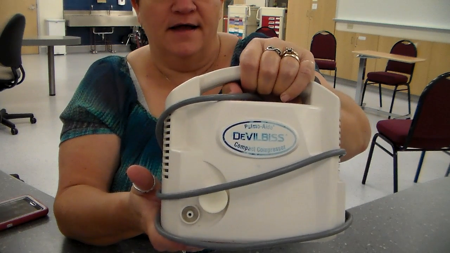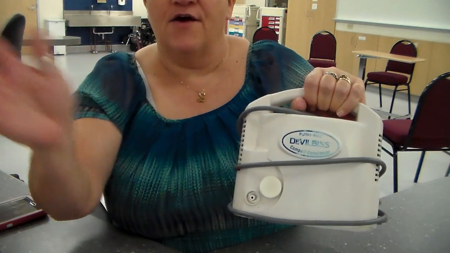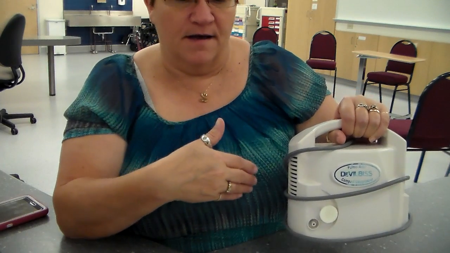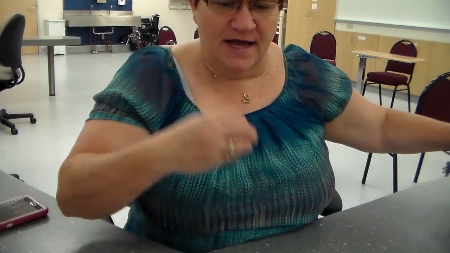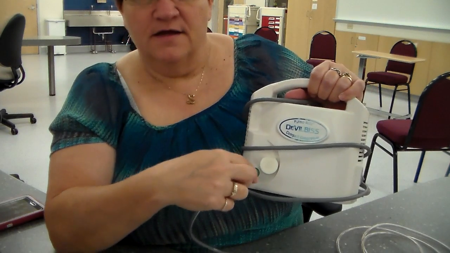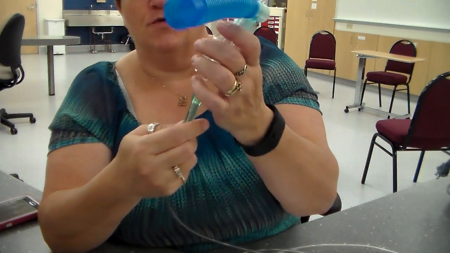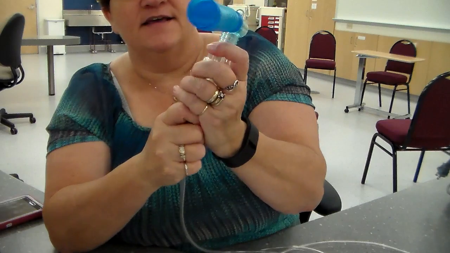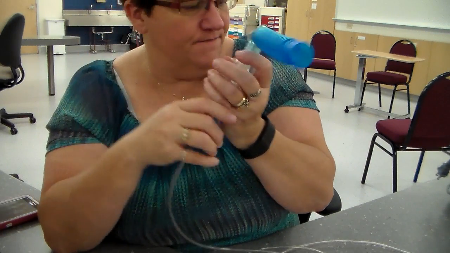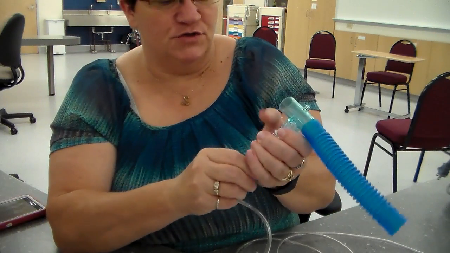You plug it in. It runs really loud, and you put the oxygen tubing here, and it pushes air into the nebulizer so that you get the mist, which is what the patient is going to breathe in. You put the tubing on the machine like this, and then this goes on to the actual medication administration set like this, and the patient would breathe that in. So that's with a portable nebulizer machine.